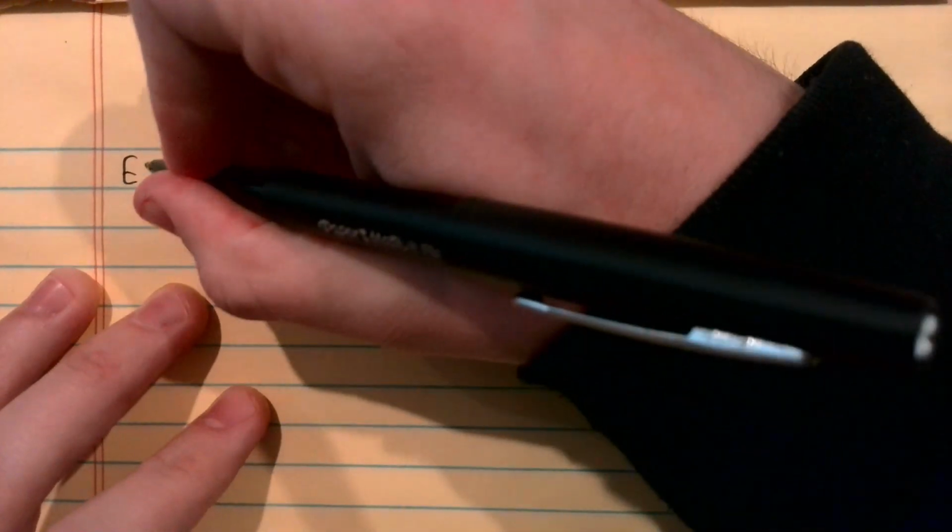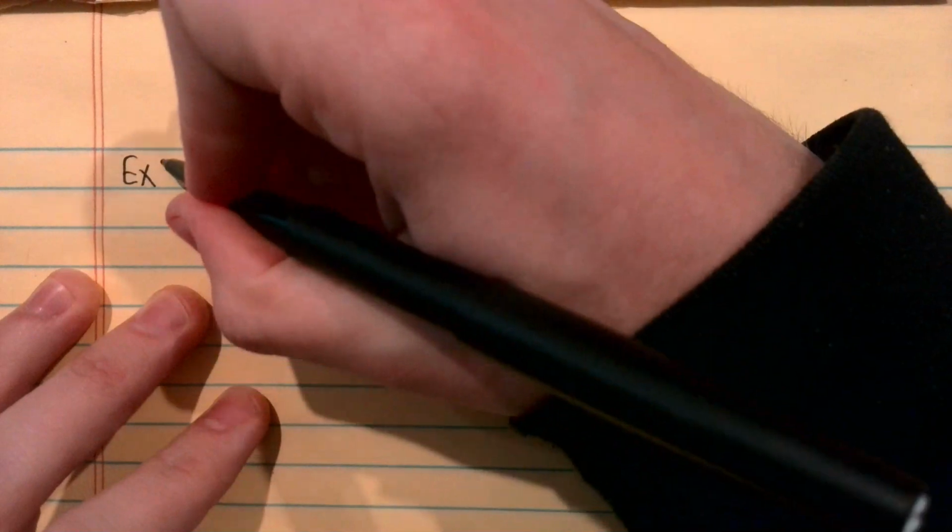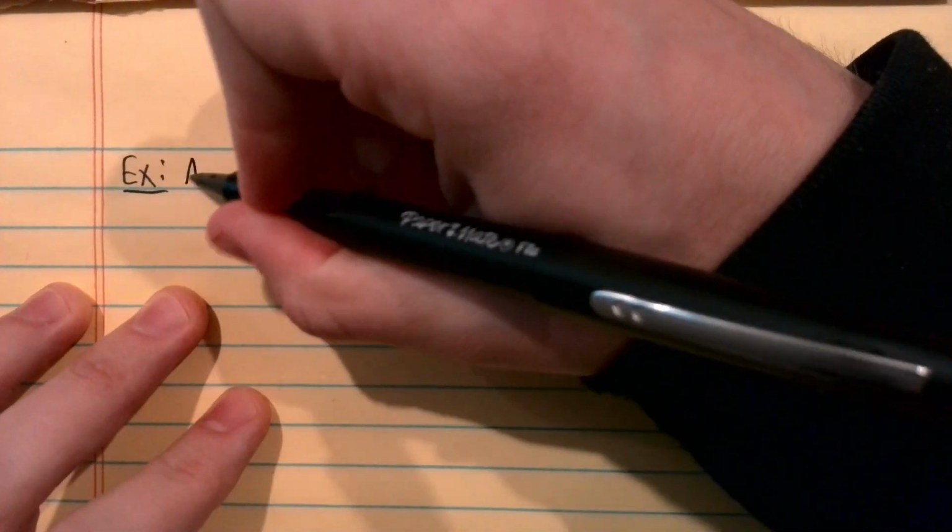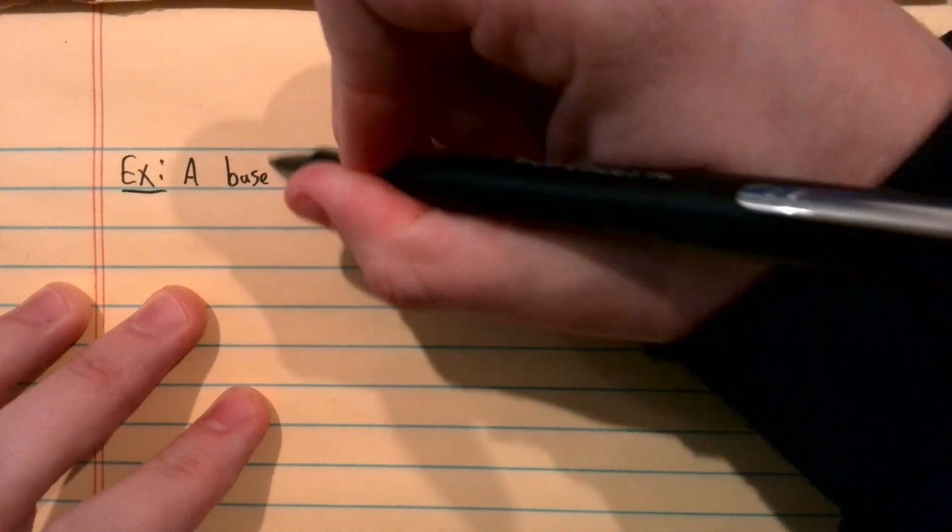If that's on a quiz or something, I'll give you examples during class. So here we go. How do you use this equation? Here it is. We'll do an example to demonstrate it. Another baseball problem.